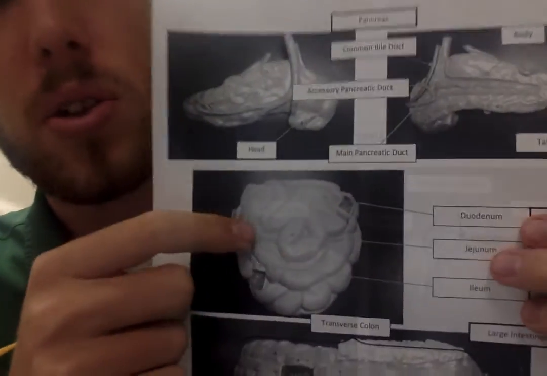Next, you'll see this model picture here. I don't have this model with me, unfortunately. I think it might be in the basement. I don't have a key to the basement right now.